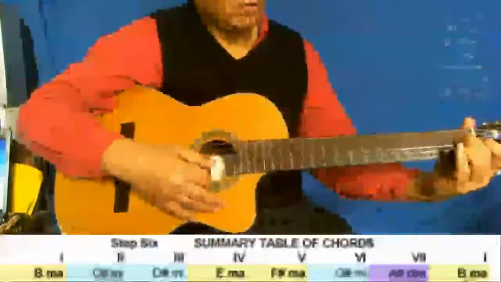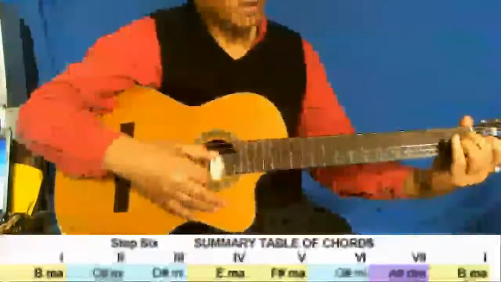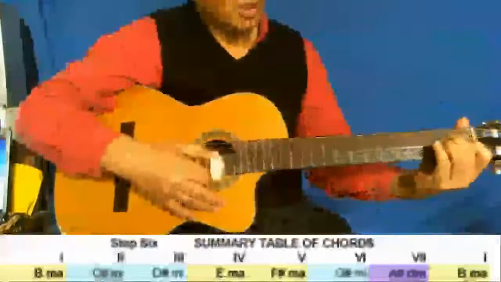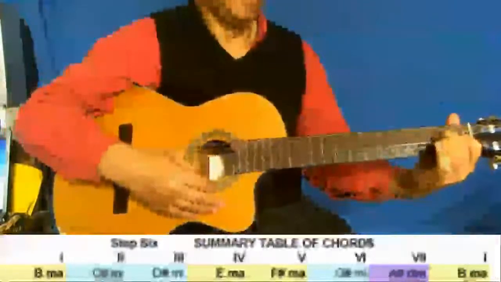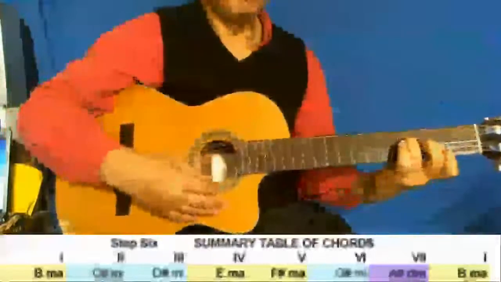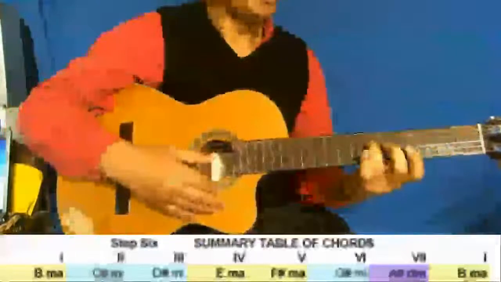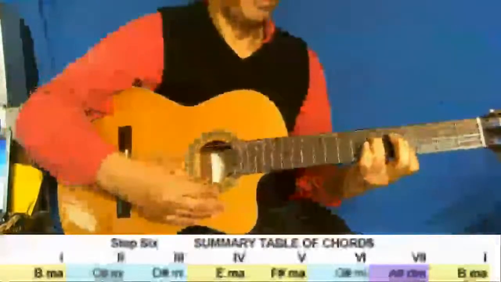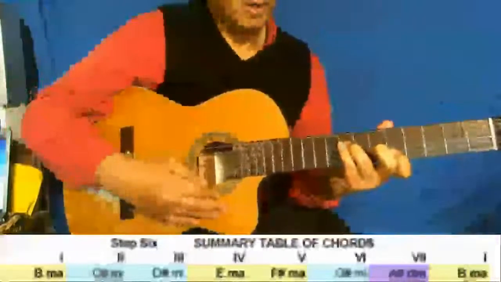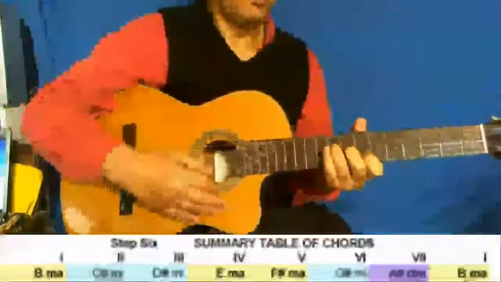Then we're going to go to E. Then we're going to go to F sharp. Then G sharp. Then A sharp. And then B. B's home.